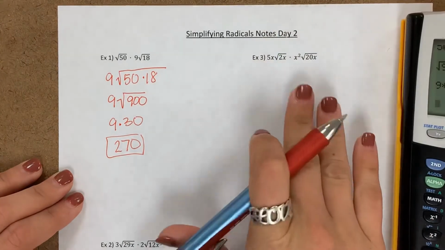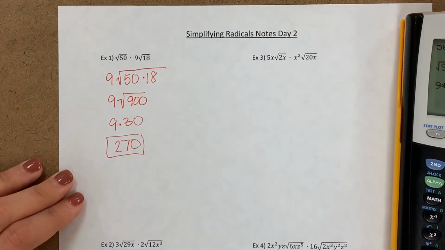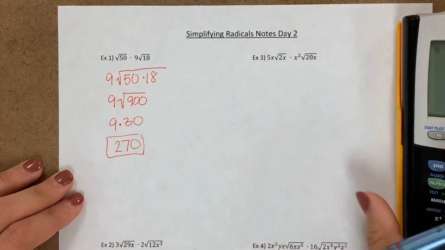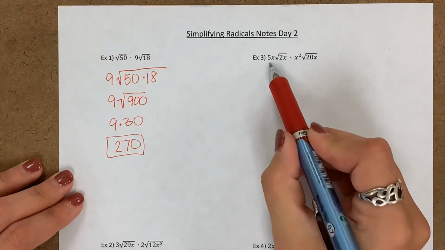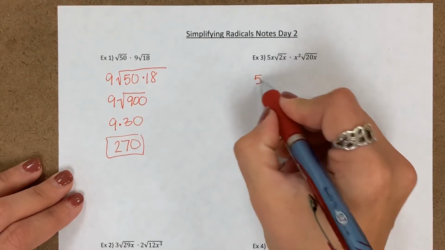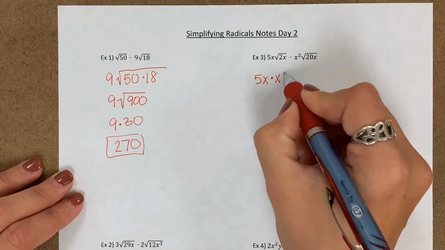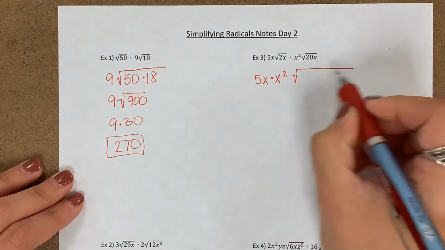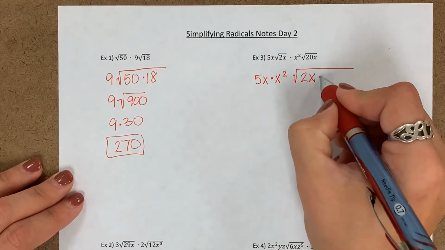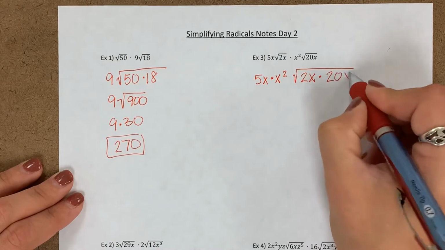So now let's do example 3. We'll do 2 and 4 together in class. So now we have letters. We've got 5x and x squared on the outside, so we're going to leave those but show them multiplied. And then on the inside of the square root, we have 2x times 20x.